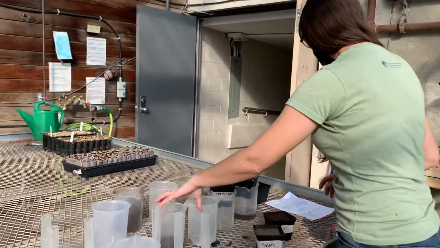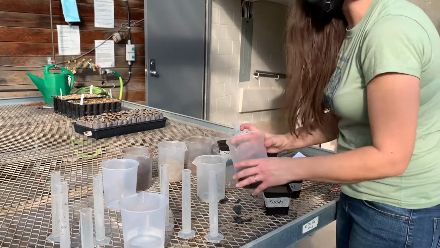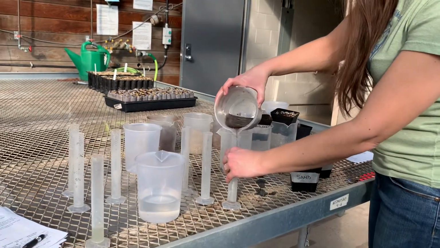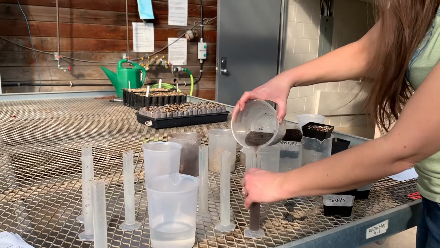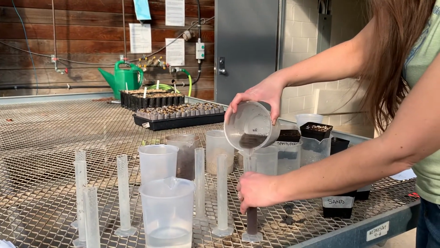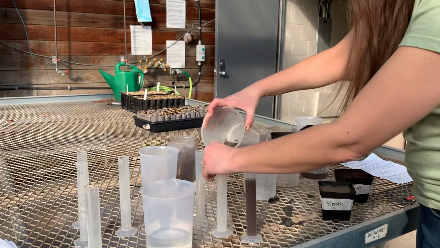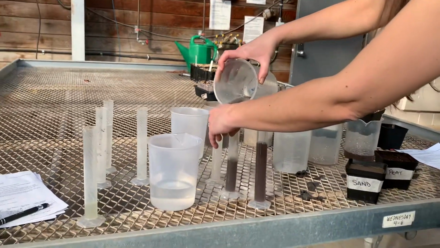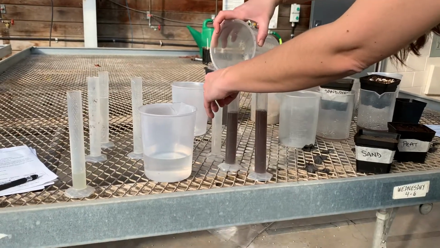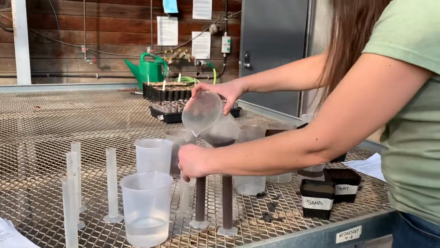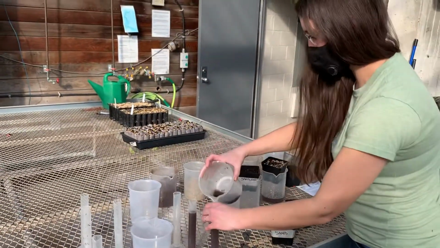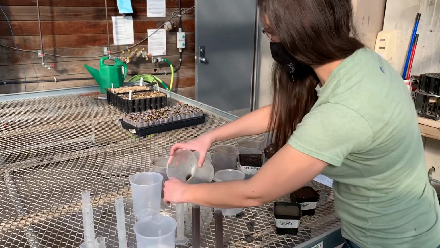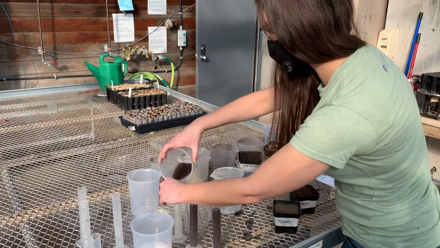Now we'll move on to the peat, so we're in the right order for your worksheet. This is going to fill up a few cylinders. And we have some solids in there, but that's okay, they float to the top, so we can get a fairly accurate reading with those on there.